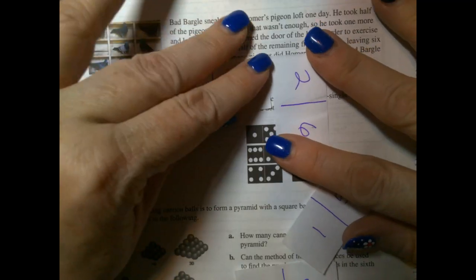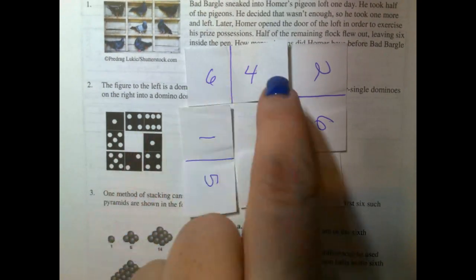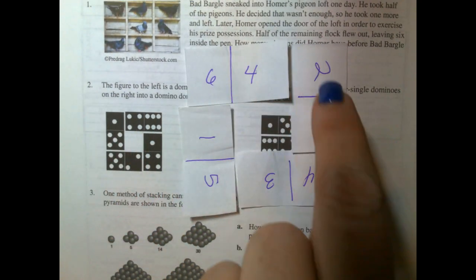4 and 2, 6, 4, 5 and 1. See, any combination of that works, and obviously you can rotate it. See, 6 plus 4 is 10, plus 2 is 12. 2 plus 6 is 8, plus 4 is 12. 4 plus 3 is 7, plus 5 is 12. And 5 plus 1 is 6, plus 6 is 12. So you see, this is the domino donut that has the sum of 12 with those dominoes.